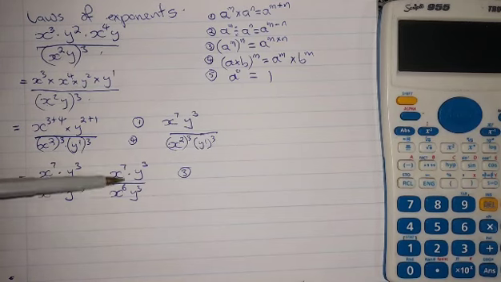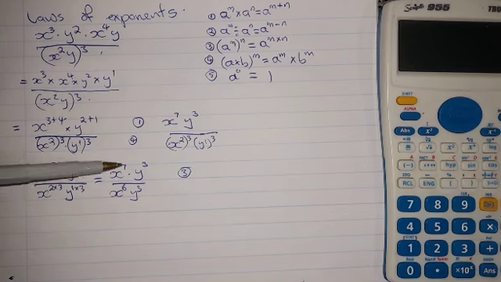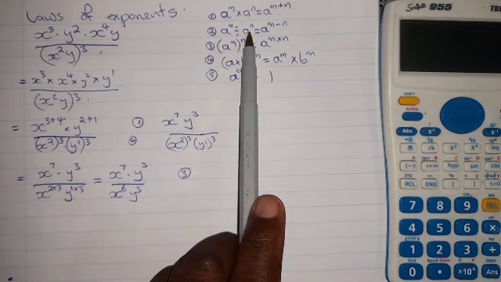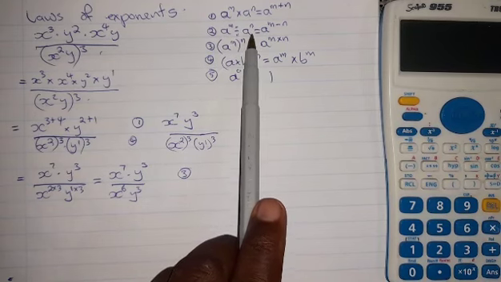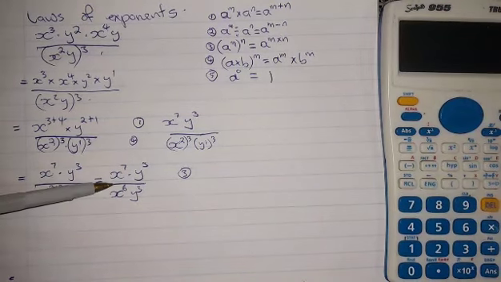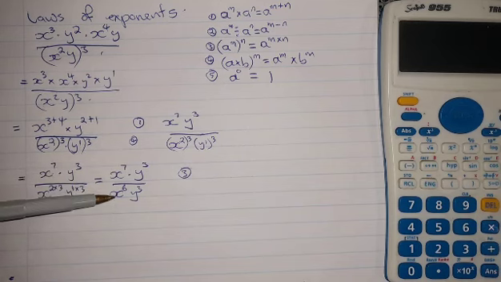But I want you to notice this one. The bases are the same here, and we have a law which says division, the bases are the same, so we subtract the powers. So this is division, so we are saying x raised to 7 divided by x raised to 6, that's division.